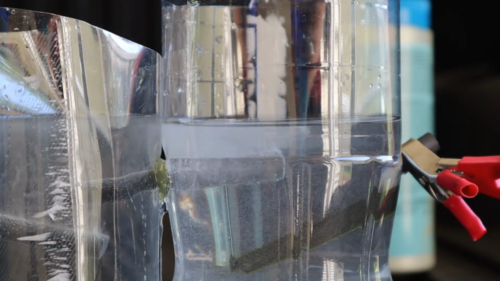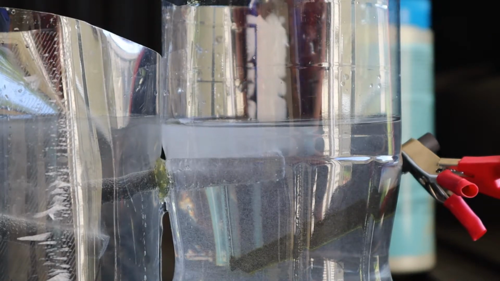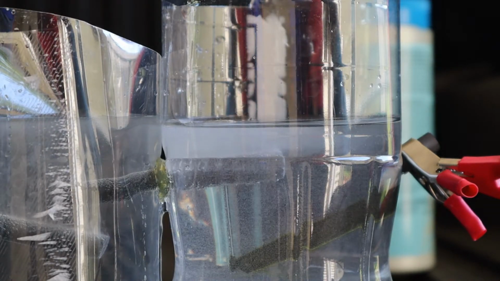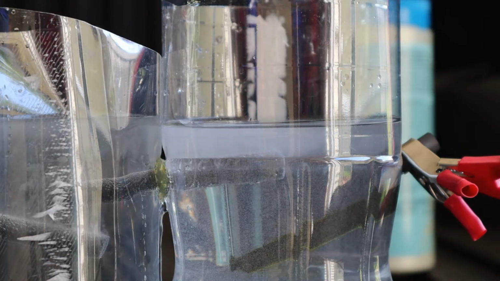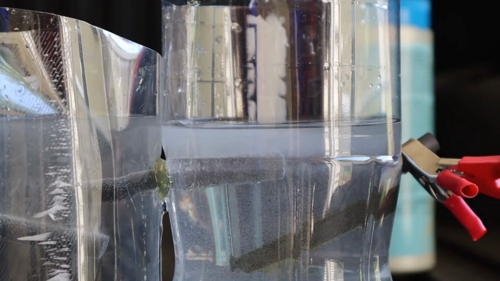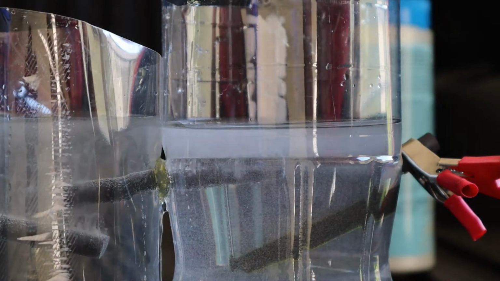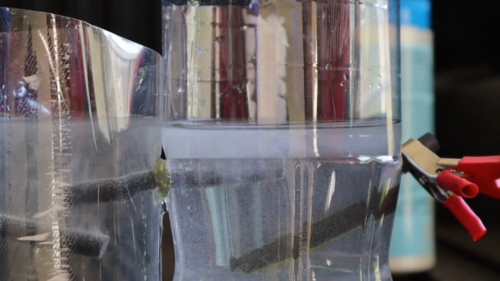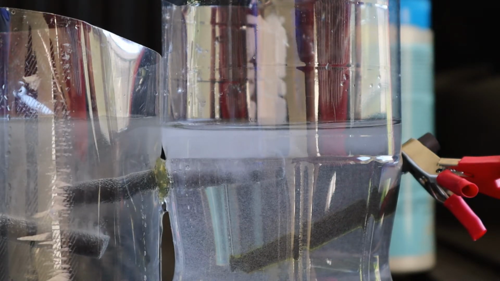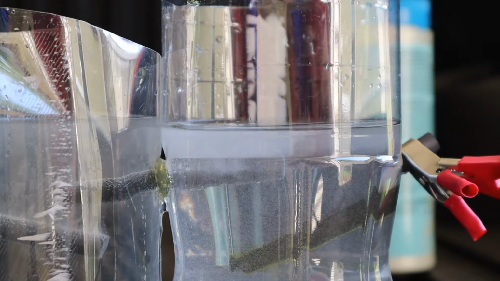Lots of hydrogen per the usual. We're only putting in 0.18 amps. Almost at 24, almost at 30 volts. But oh yeah, we're getting bromine. Wow. That's cool.